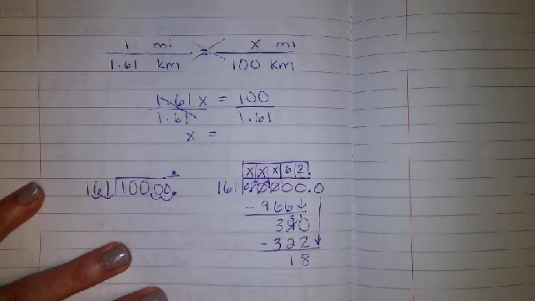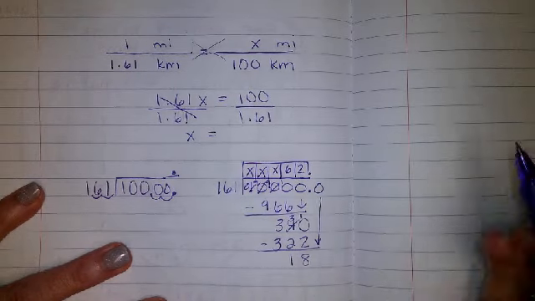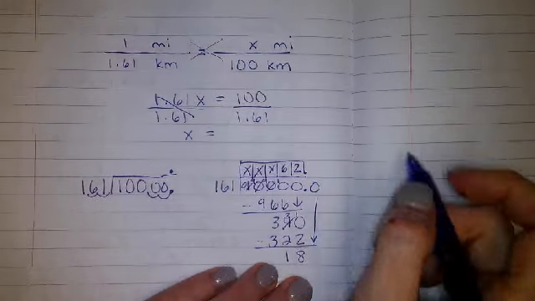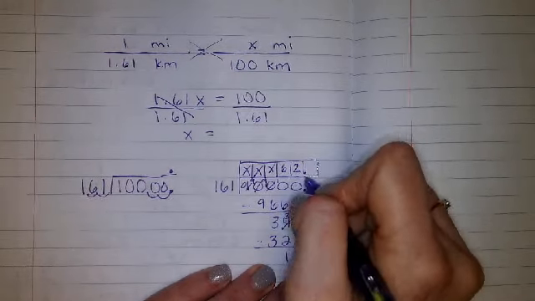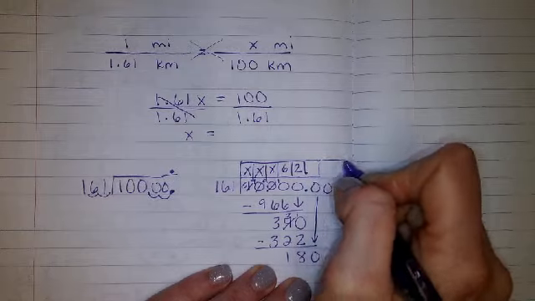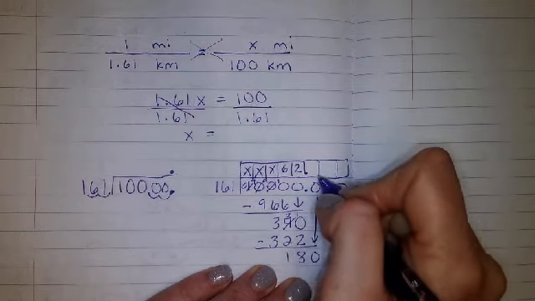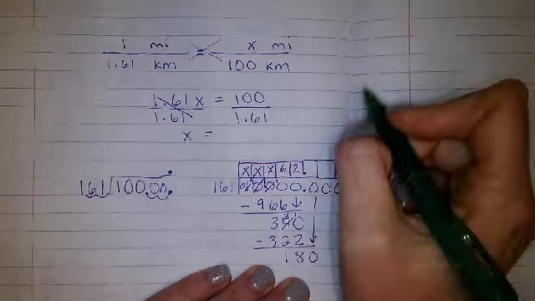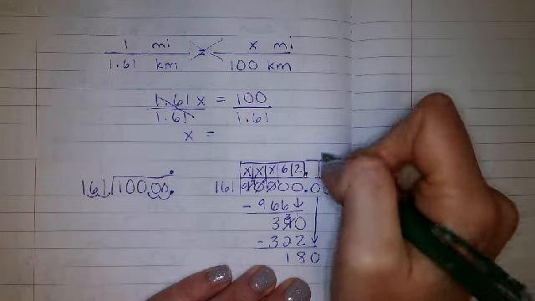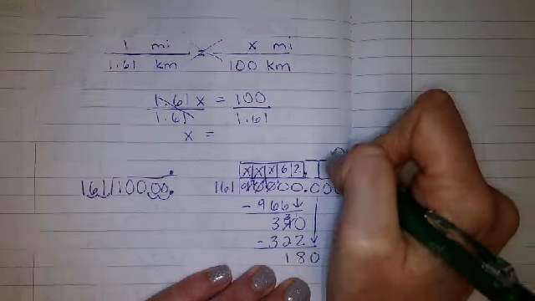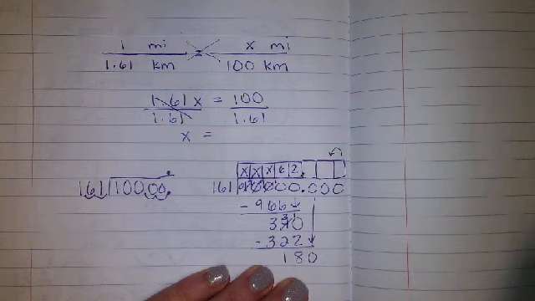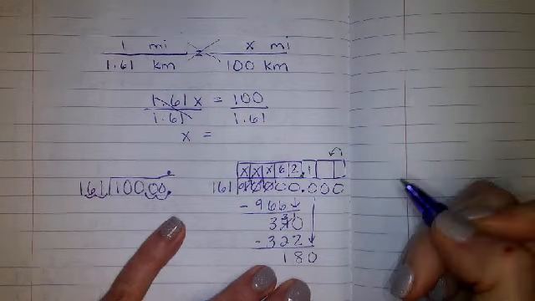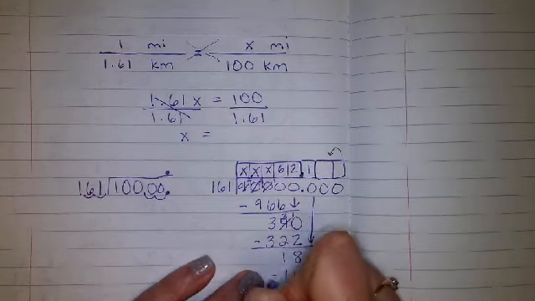I'm going to keep going. I'm going to round to the nearest hundredth, which is this place, 2 after the decimal point. So I need to get to the thousandths so that I can round to the nearest hundredth.